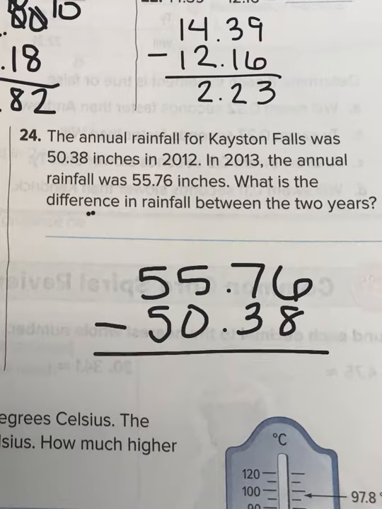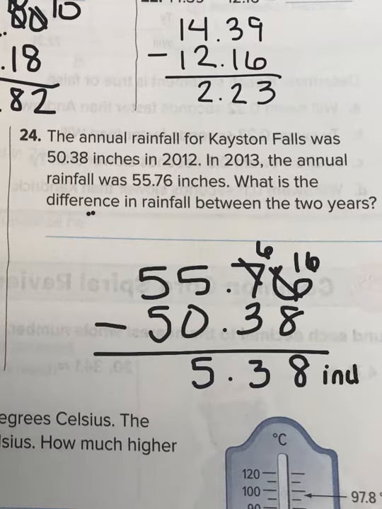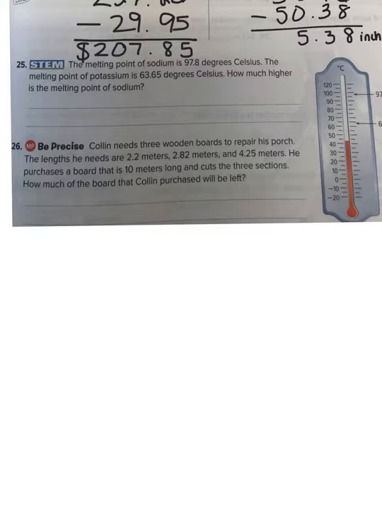So we need to borrow from our 7, so we can subtract 8 from 16, giving us 8, and then taking 3 away from 6, we get 3. 5 minus 0 gives us 5, and 5 minus 5 is 0. So we bring down our decimal place, giving us 5.38 inches as our difference in rainfall between those 2 years.